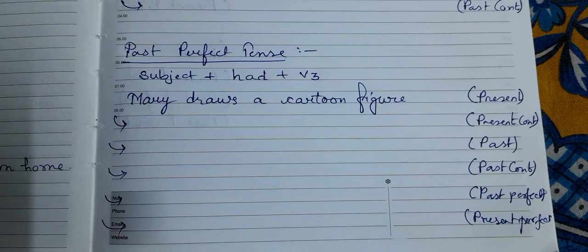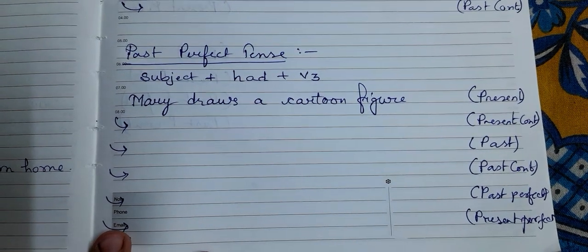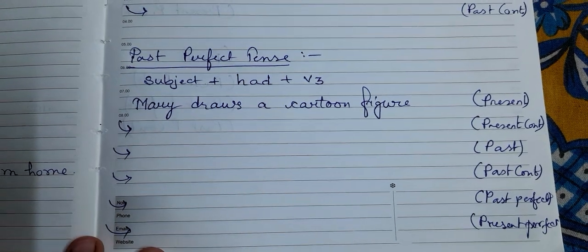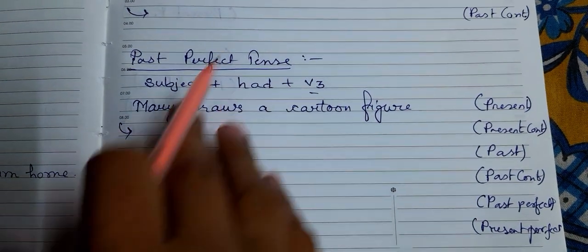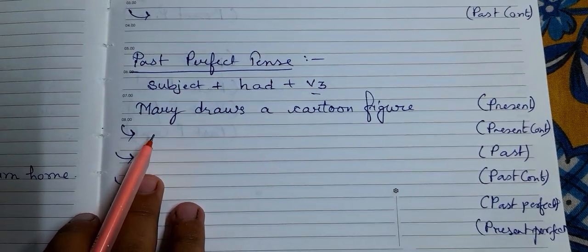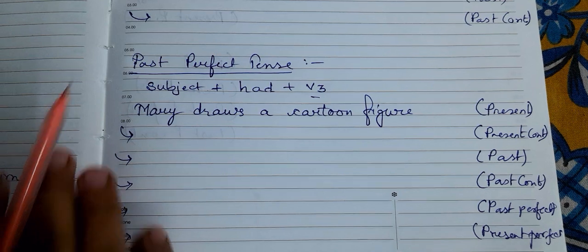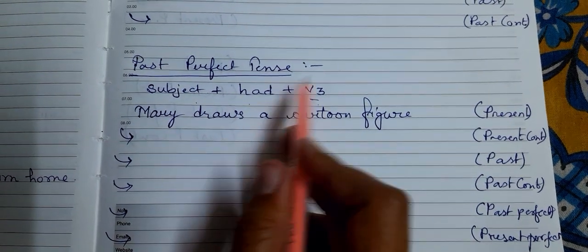The next part is the past perfect tense. For past perfect tense and for present perfect tense, whatever it was, I have told you before that you need to learn the V3 form of the verb. So what is the V3 form? The past participle form of the verb. Again, a list would be provided. You have to just learn it and then you can do it. So whatever the subject would be, we have to add a had to it and then the V3 form of the verb.